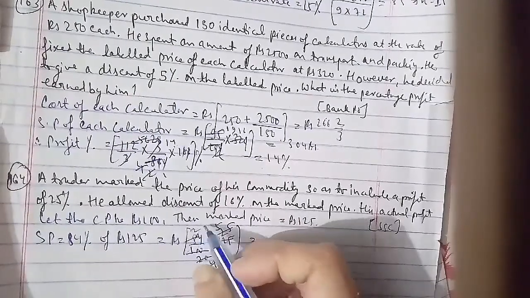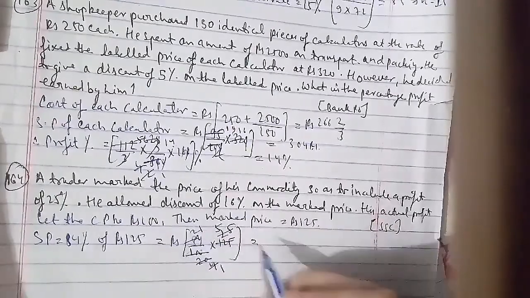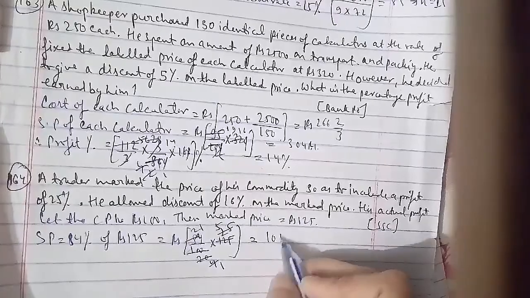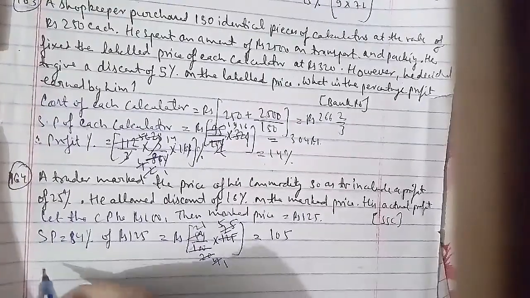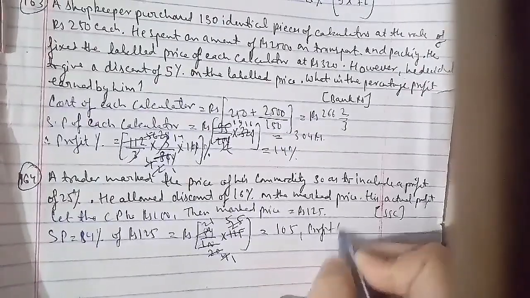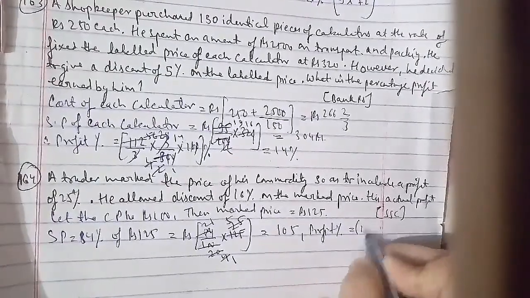A tradesman marks his goods 30% above the CP, which is above the cost price.